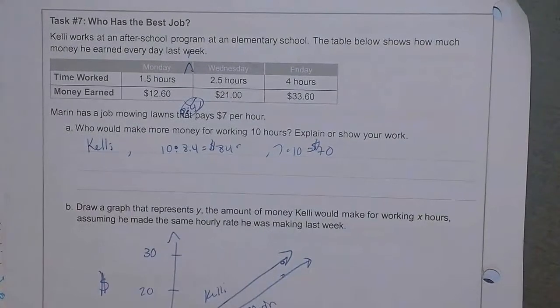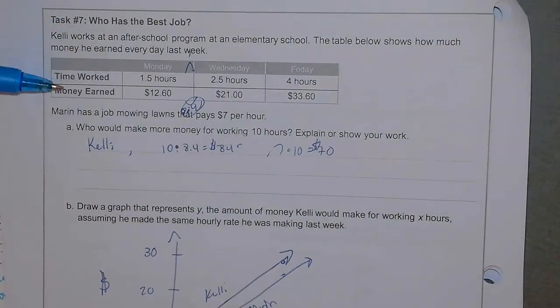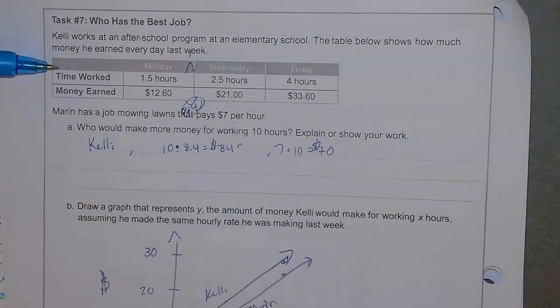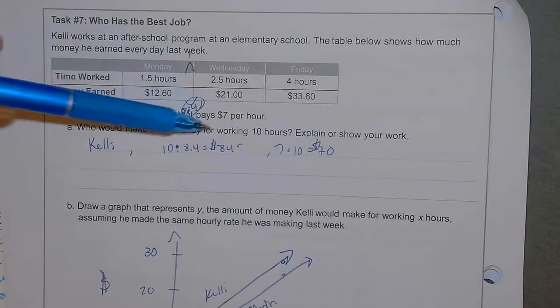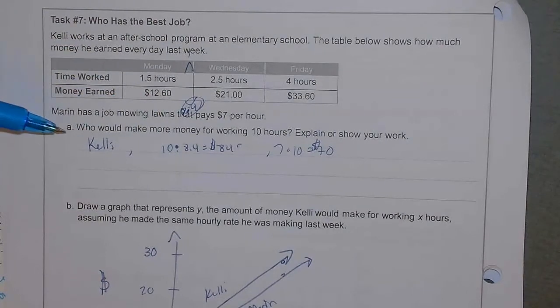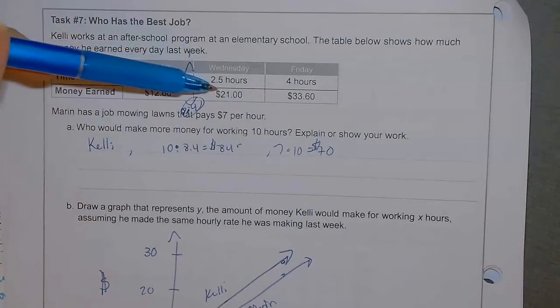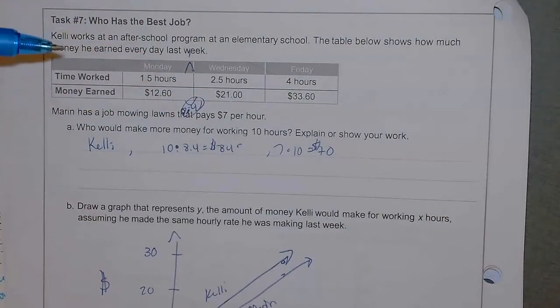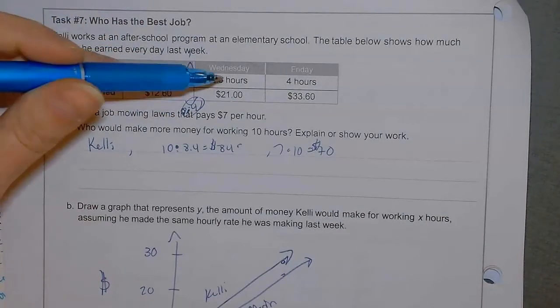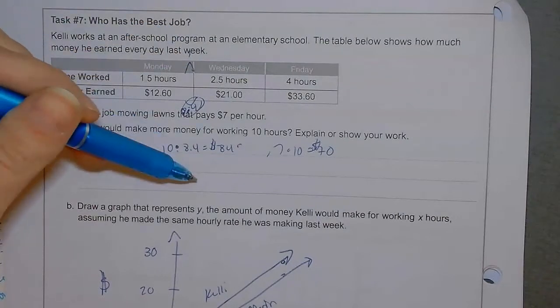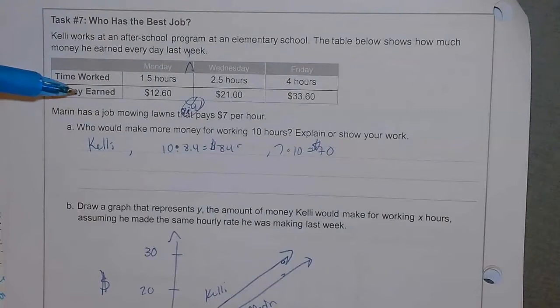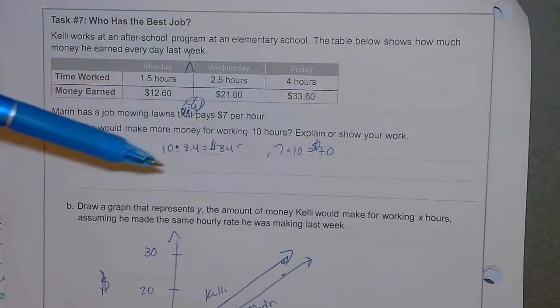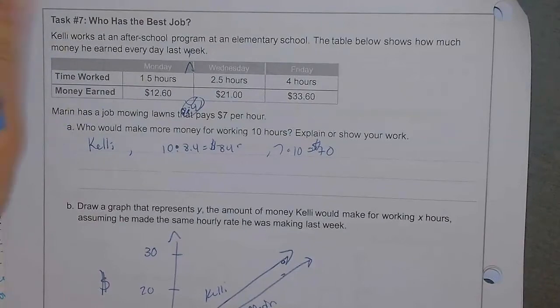All right, number 7. Kelly is working at an after-school program. Now we're comparing this table to Marin's $7 per hour. So it says who would make more money for 10 hours. So we thought, okay, Kelly, from 1.5 to 2.5 hours, the pay goes up by $8.40. So Kelly is making $8.40 per hour, times 10 would be $84. And Marin's making $7 an hour, so $70. So Kelly obviously would have more money.